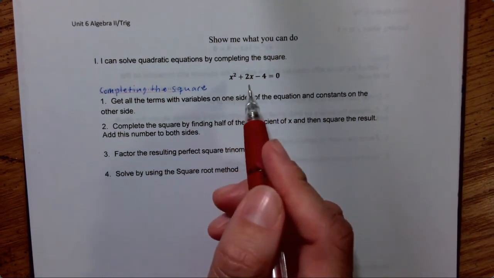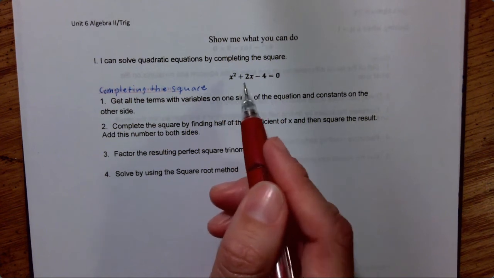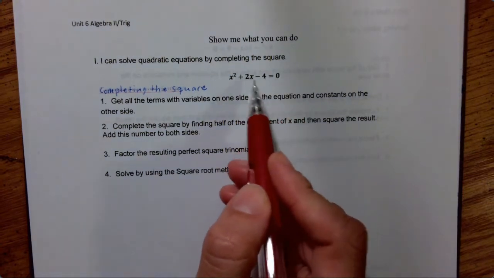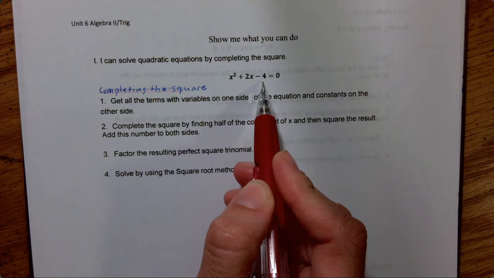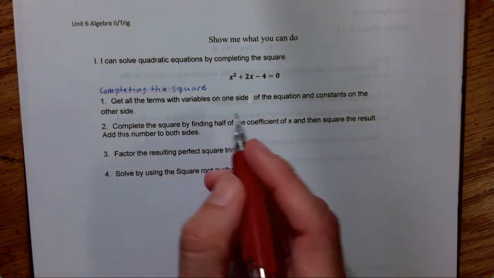You use completing the square whenever you have a quadratic equation or a parabola and you're trying to solve for the roots of that parabola, but it's not easily factorable. Like if you look here, you're saying, okay, what are the factors of -4 that add to 2? You can't find them. So we use a method like completing the square.